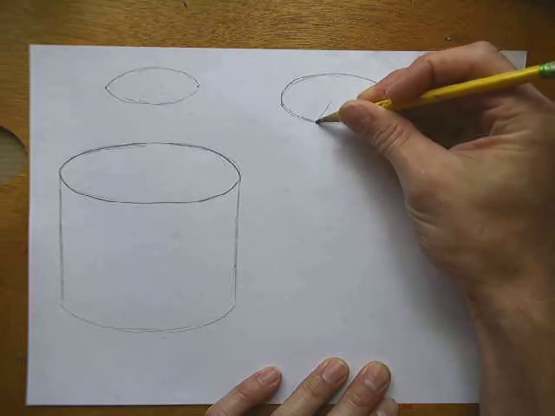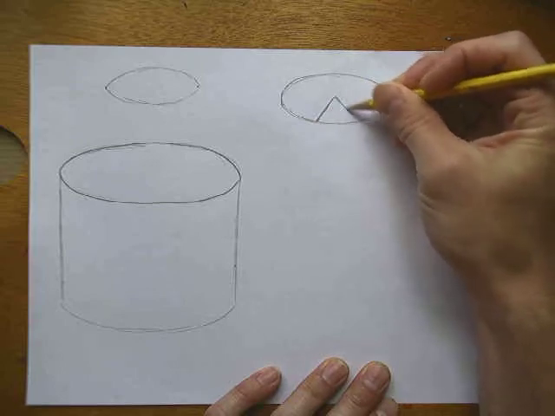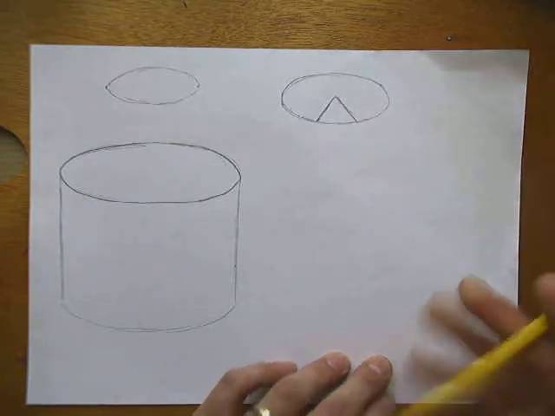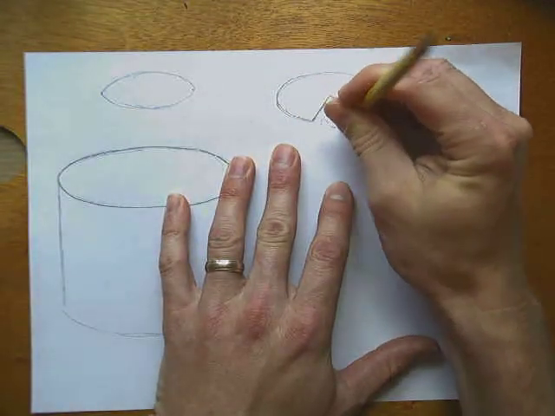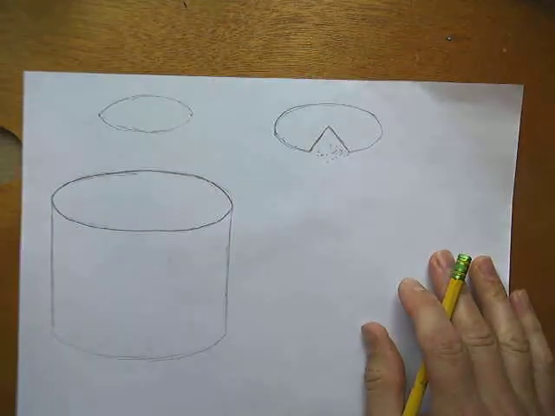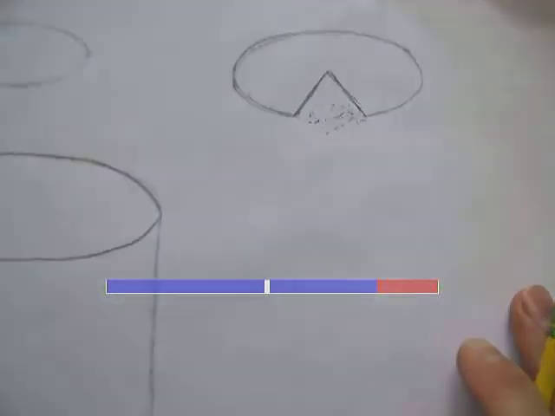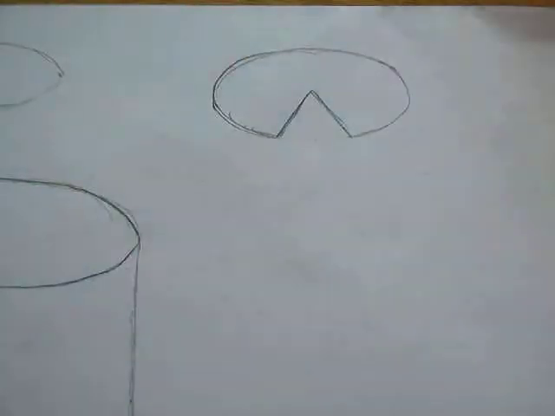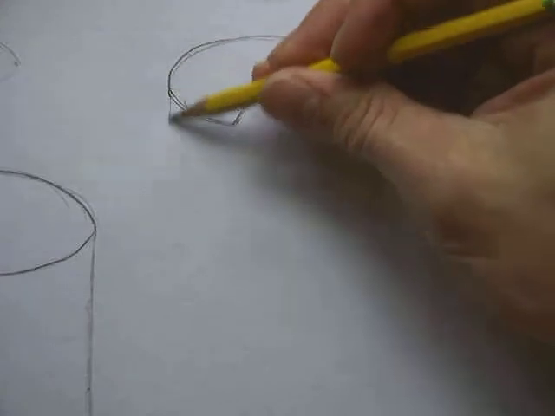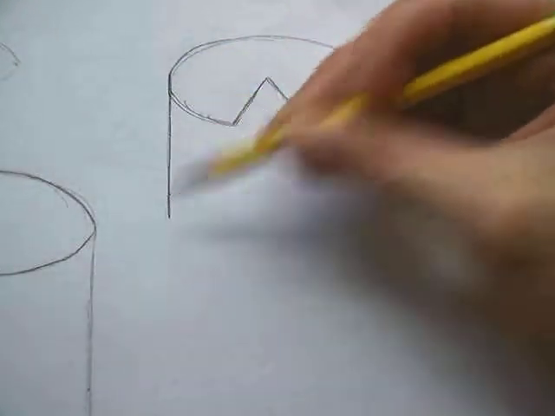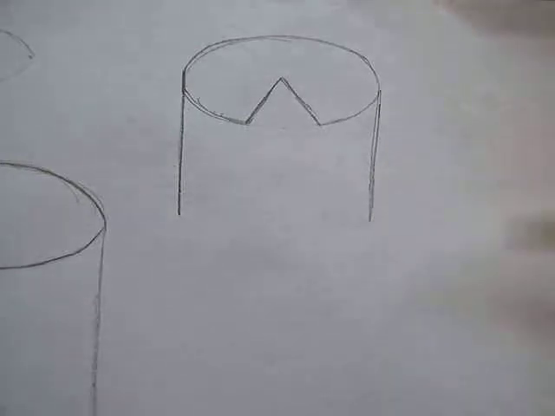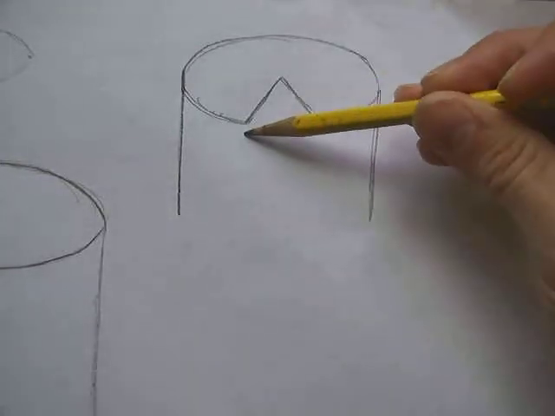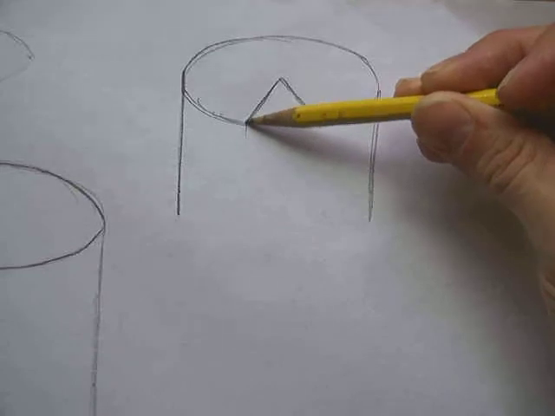Now I'm going to do something similar for my cake with a slice out, but before I do that, down on that bottom I'm going to draw a triangle, and then I'm going to erase this little space in between. I'm going to zoom in a little so you can see this better. Then I'm going to do my two lines down like I just did.